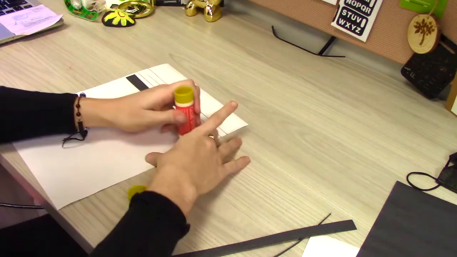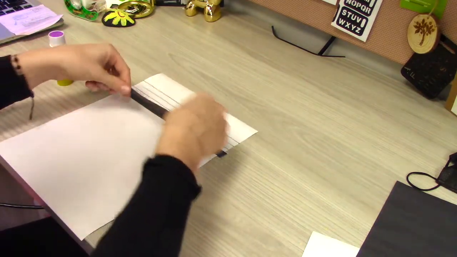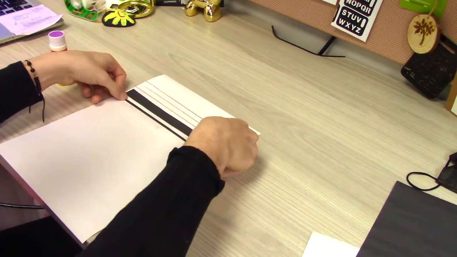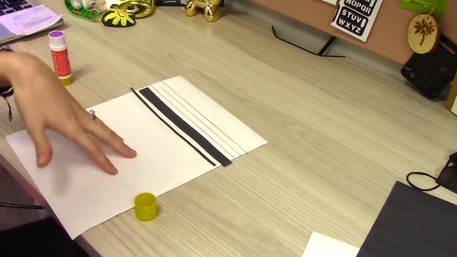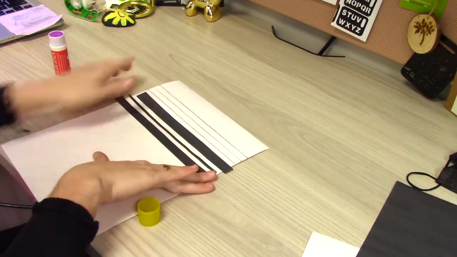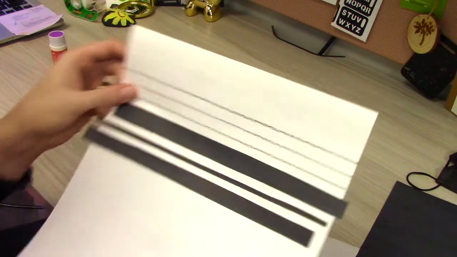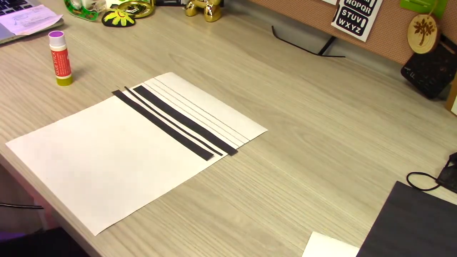Paste down our lines. So you are welcome to choose one of these techniques or to do a mixture of both like I am. But you want to cover your entire sheet of white paper in black lines. So I'll keep going on this, and you guys keep going on it too. And when we're finished covering our white sheet of paper in black lines, we'll move on to the next step.